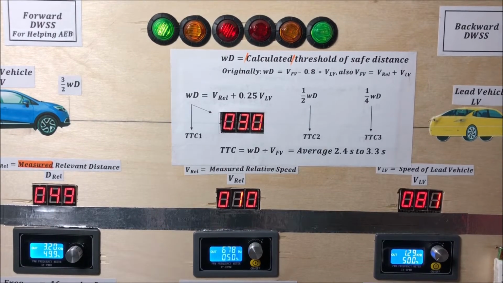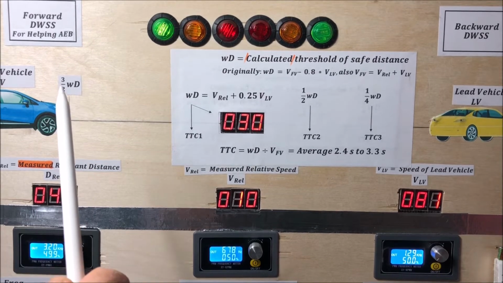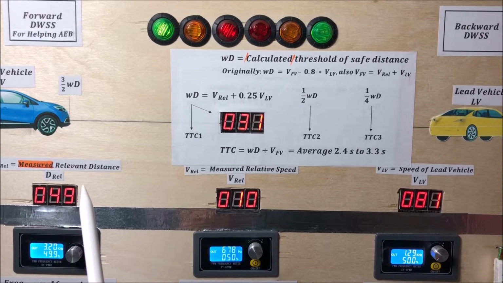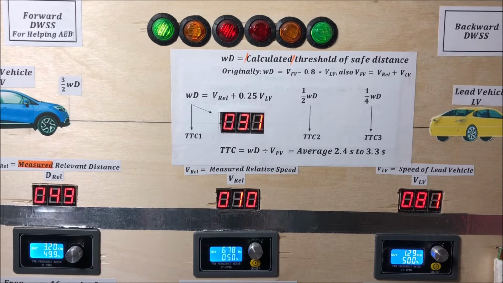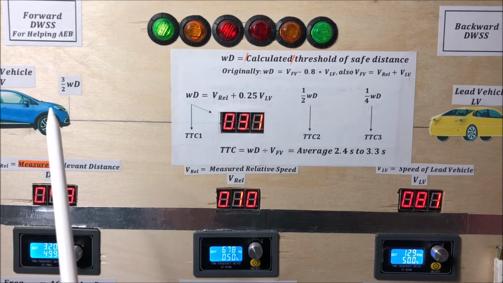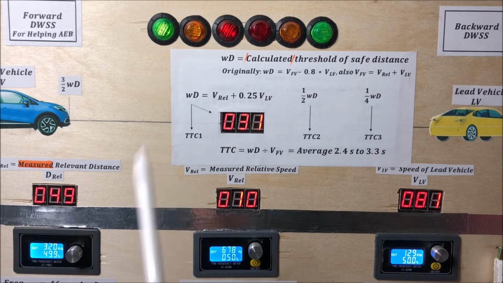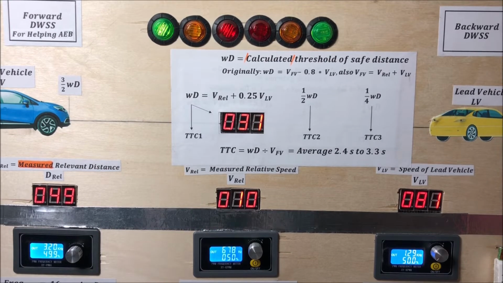In addition to generating the TTC pulses by using the WD and its fractions, the system also uses a 3/2 fraction of the calculated threshold of safe distance, or warning distance WD, in order to generate a pulse for turning on green lights when the follow vehicle passes the threshold of 3/2 of the warning distance. There are a couple of advantages of the green light.